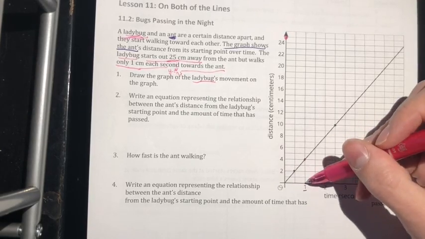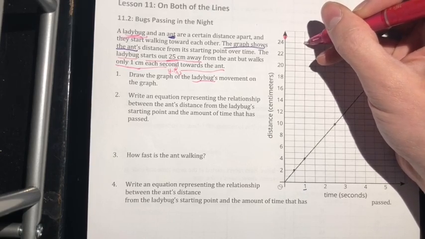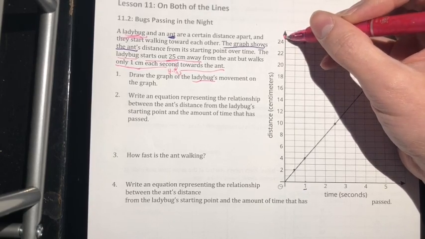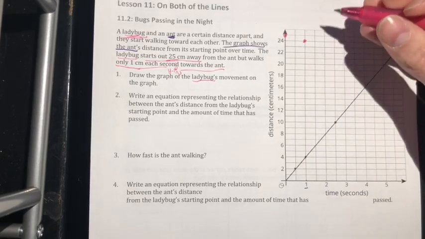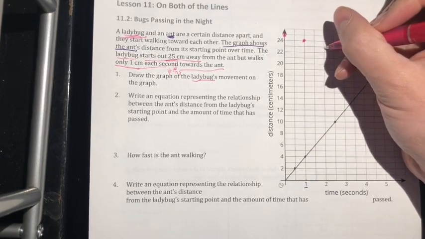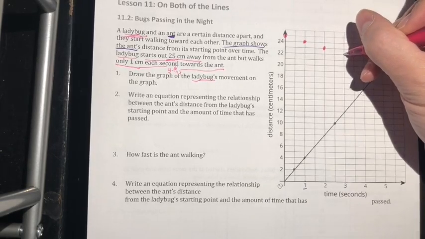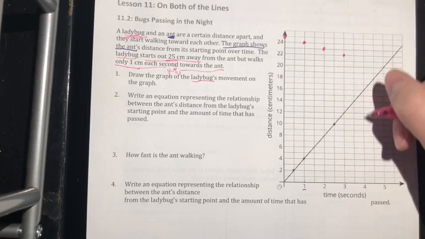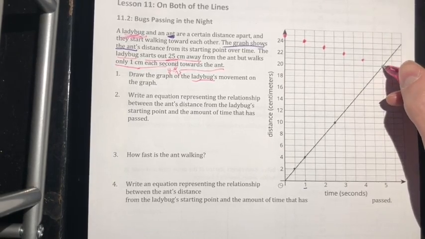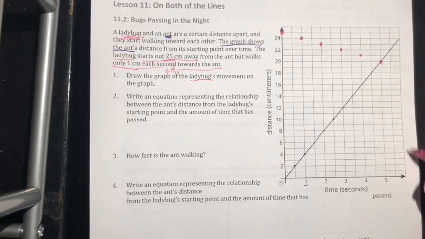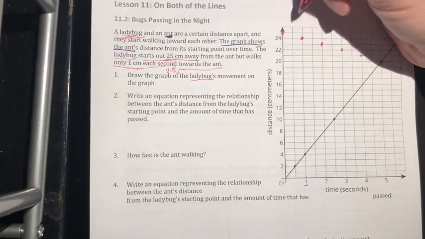So after 1 second, it gets 1 centimeter closer. Ladybugs walk fairly slow, if you've noticed that. So 25, 1 centimeter closer in 1 second. All right, so then 1 second later, it gets even closer. And then 1 more second later, it gets even closer. So I can see what's happening here. And some of you are ahead of me and thinking, oh, look, that's where they intersect. That's what we've been looking at this whole time. So there's my graph of my ladybug.